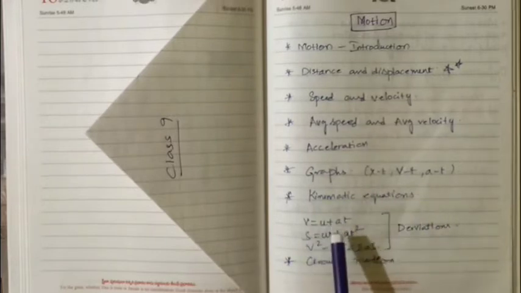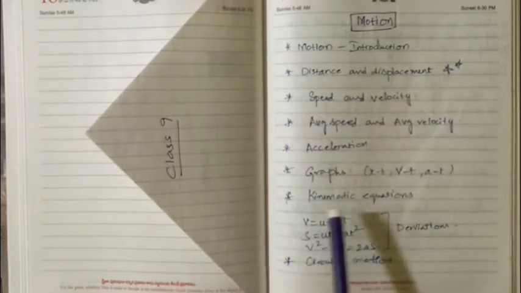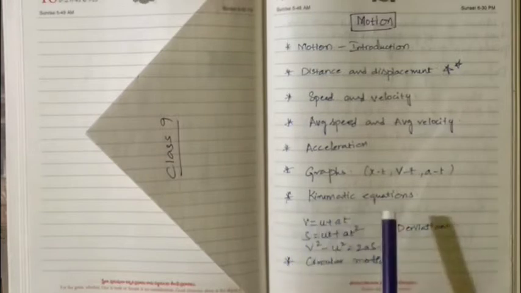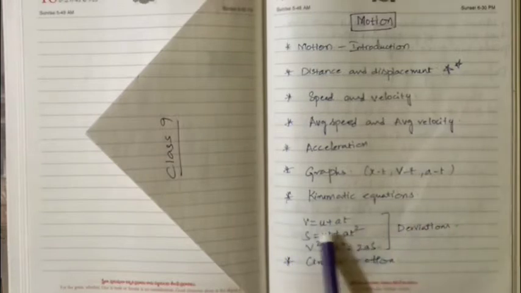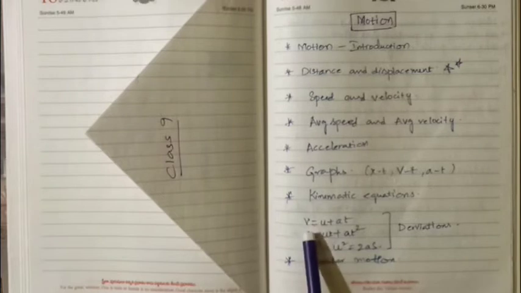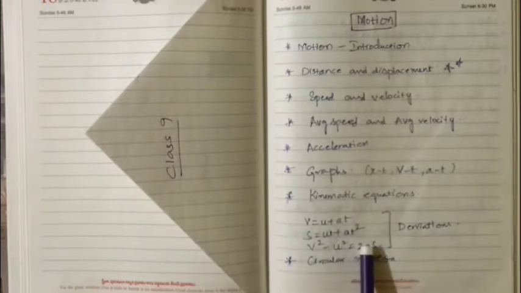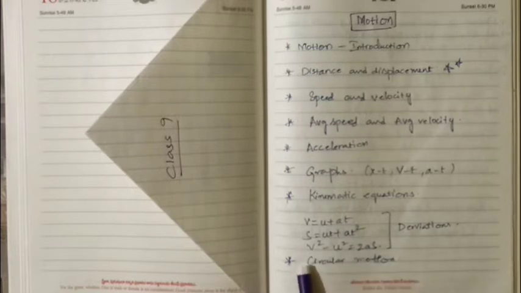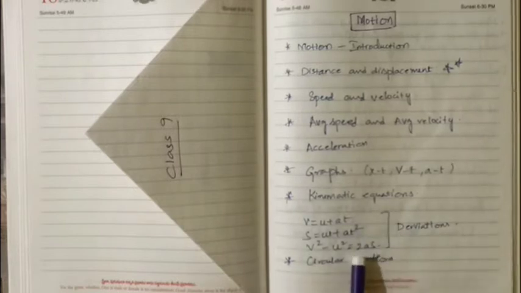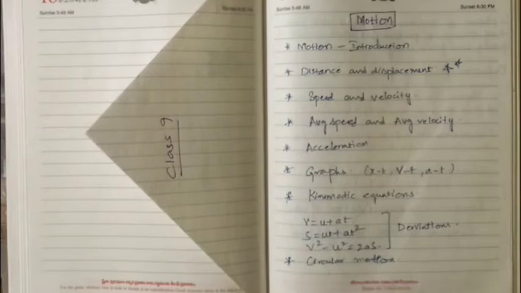And we have some kinematic equations for a body moving in a straight line with uniform acceleration. Which is: V is equal to U plus AT, S is equal to UT plus half AT square, V square minus U square is equal to 2AS. These are the three kinematic equations which will be solved graphically as well as in algebraic method. Then at the last we have circular motion.